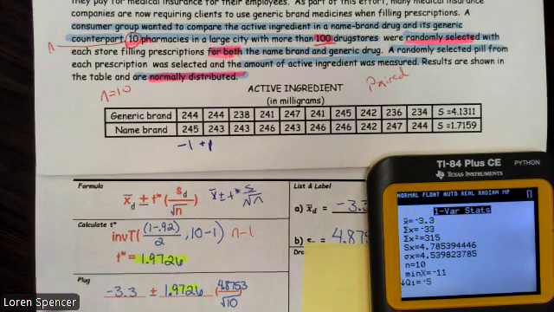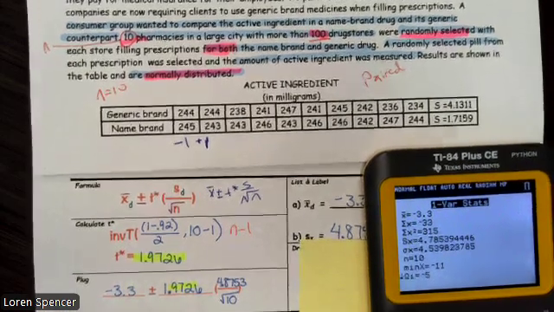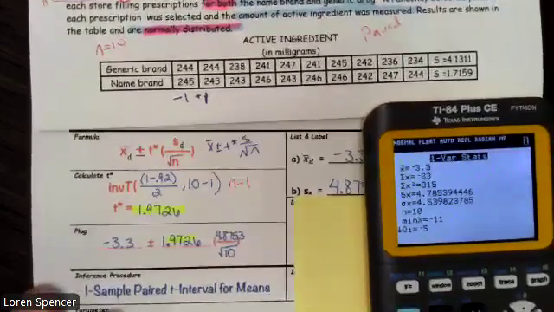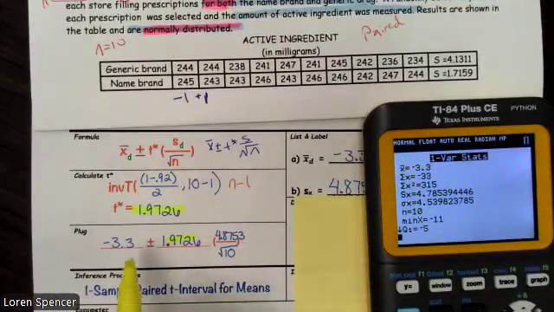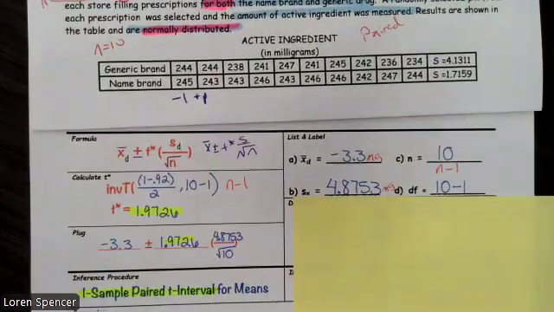Okay, so what are we doing? Well, we're going to run a confidence interval. So we're going to run a one sample paired T interval. So it's a one sample T interval, but it's really important that you include the word paired if it's paired. All right. So that's what we're going to run.